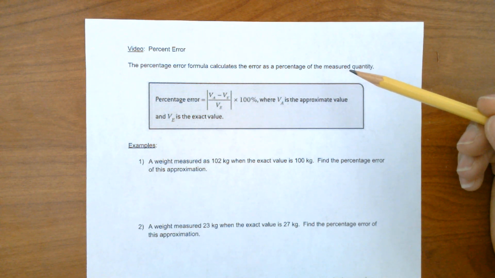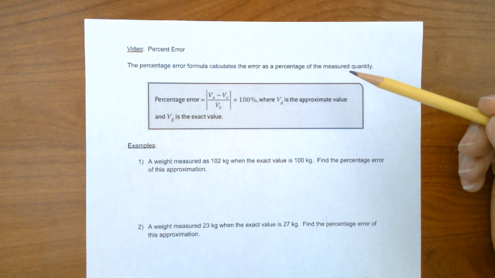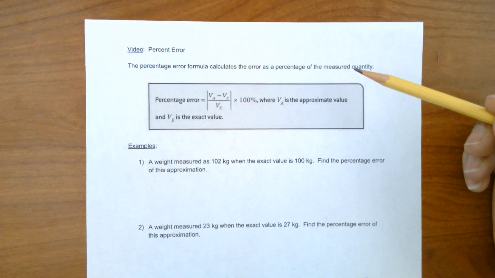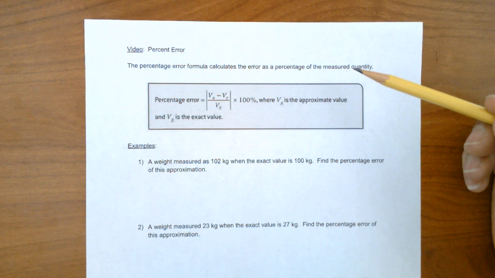Hello, it's Dr. Mears, and today we are going to work on percent error. The percent error formula calculates the error as a percentage of the measured quantity.